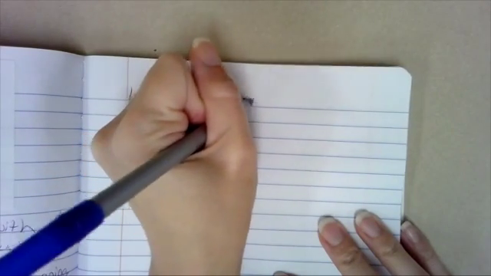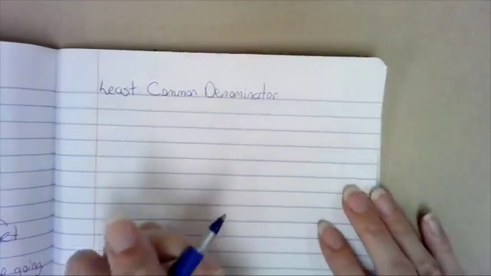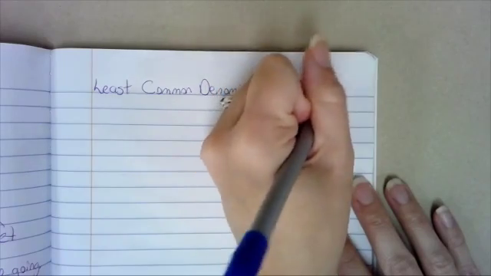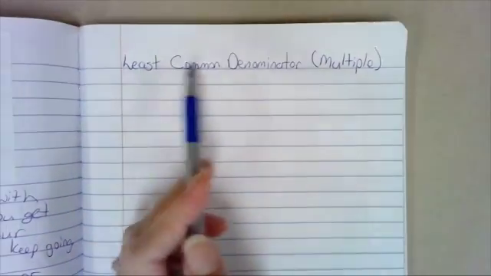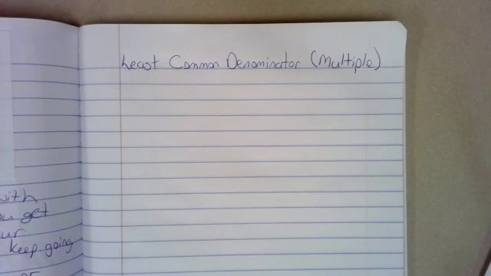At the top, you're going to write least common denominator, and then in parentheses, you're going to put multiple. Because it could be a least common denominator or a least common multiple. They're synonyms for each other. Okay, you can call it either one. All right, now your notes today are going to be handwritten. They're not going to be anything that you glue down.